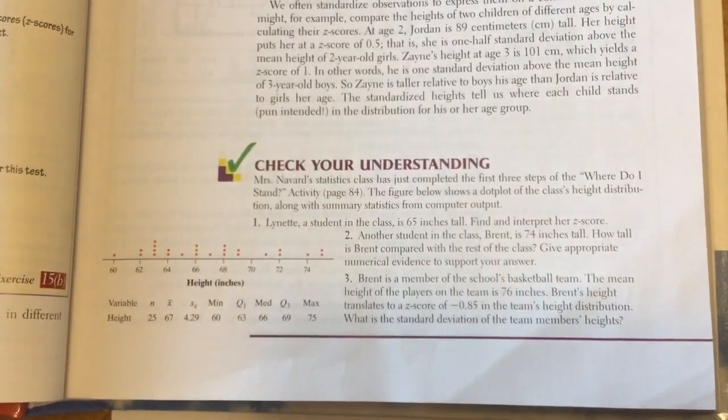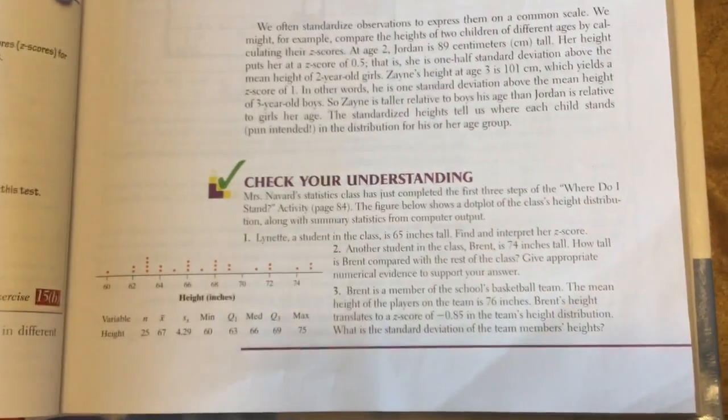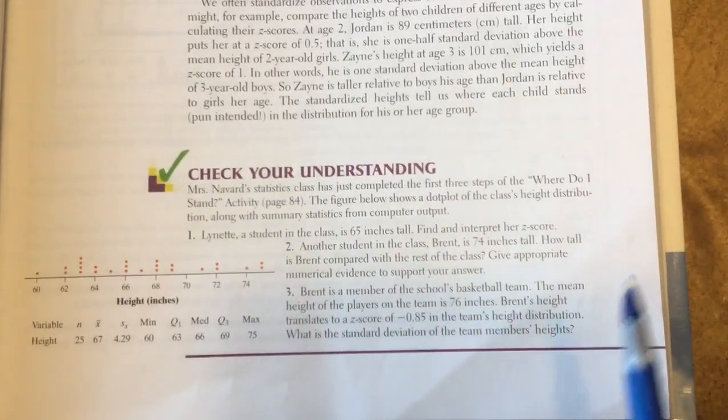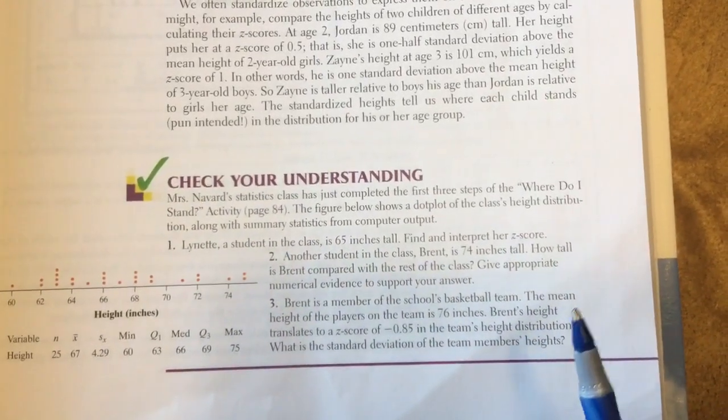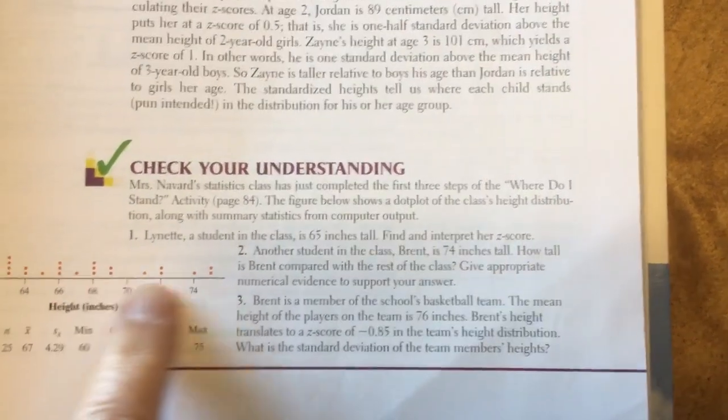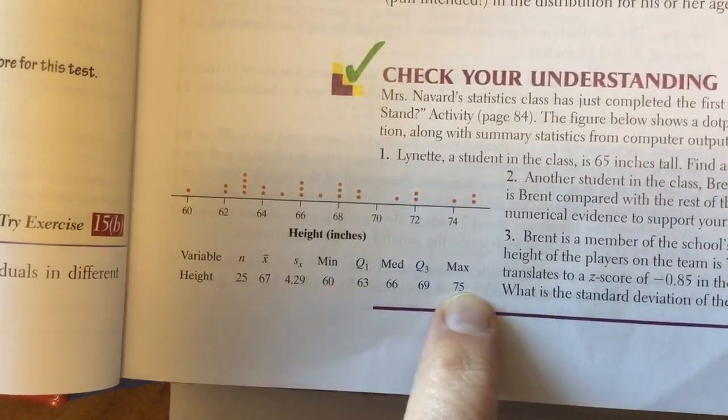Okay, guys, we're going to go over the Check Your Understanding on page 91. Miss Narvard's statistics class has just completed the first 3 steps of the Where Do I Stand activity. The figure below shows a dot plot of the class's heights distribution along with some summary statistics. Come over here so I can see the sample size, the mean, standard deviation, and then my 5-number summary.